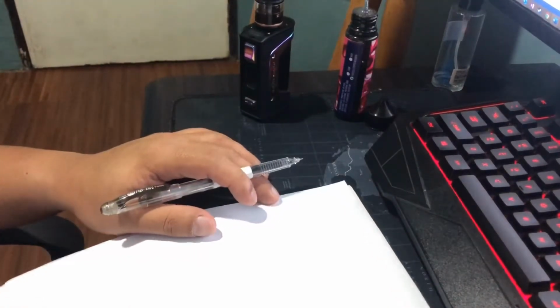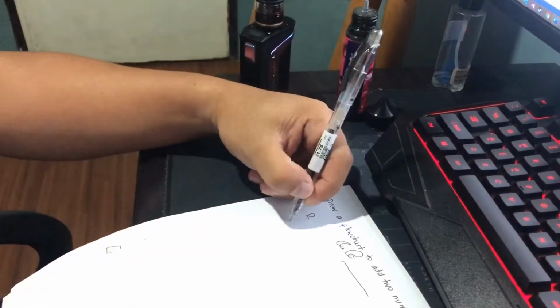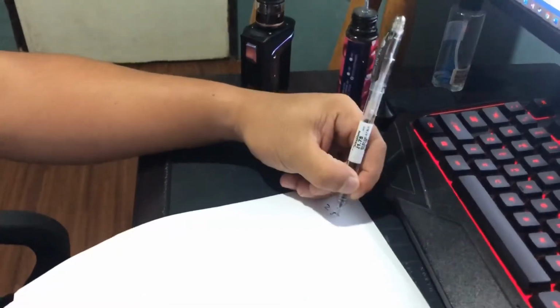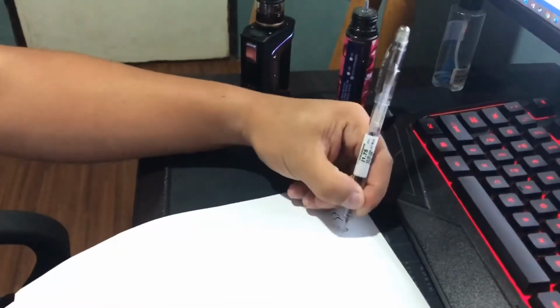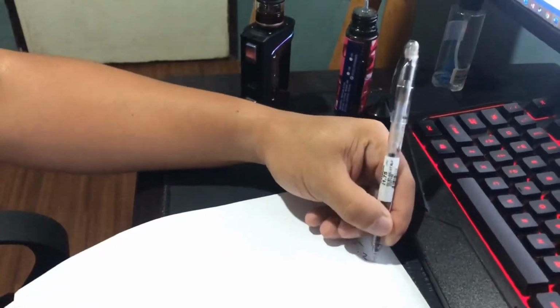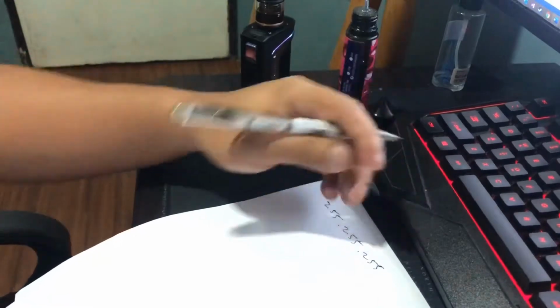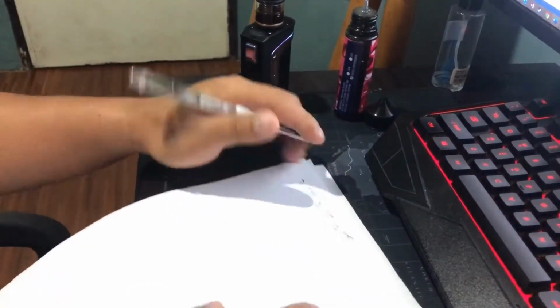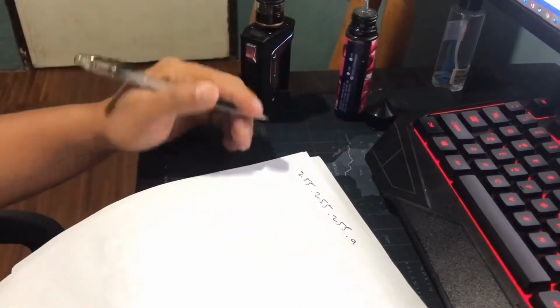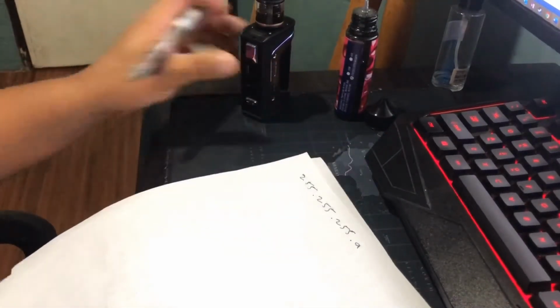So now for the subnet mask, 255.255.255.A. Okay.